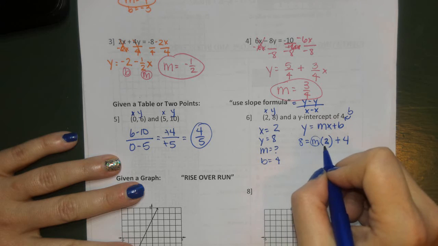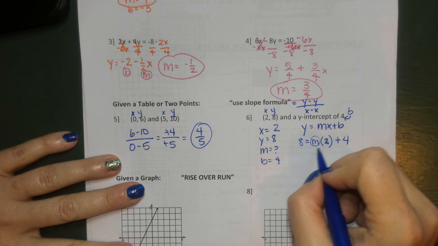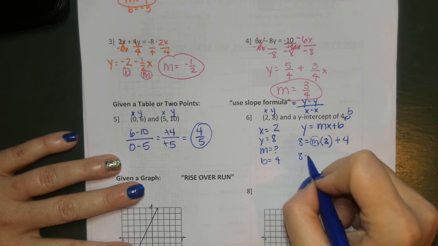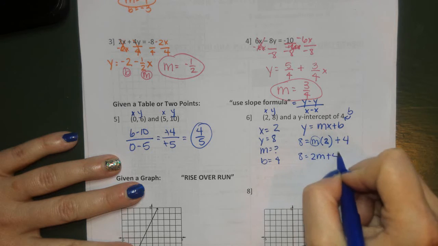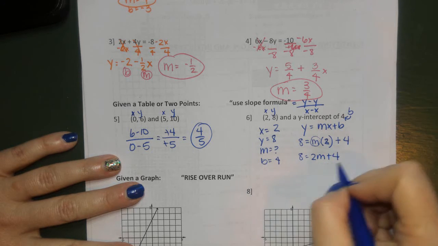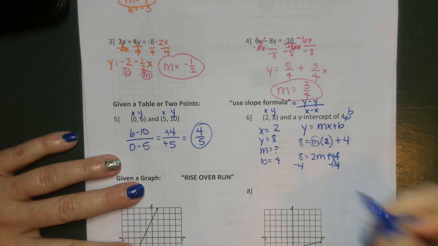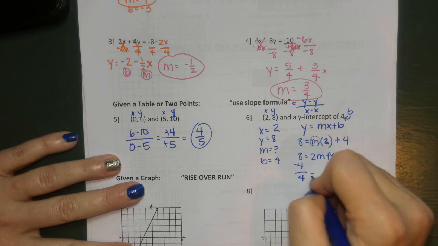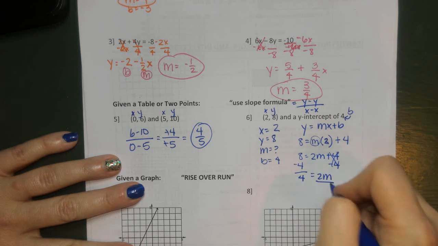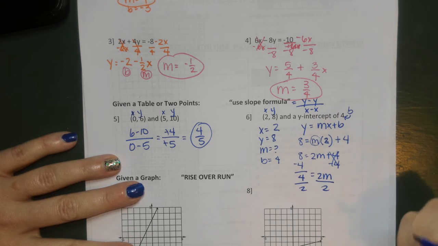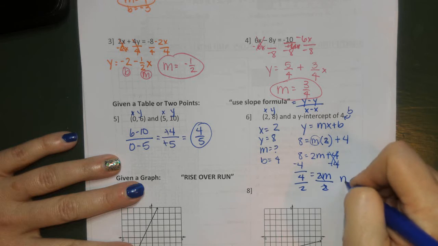So 2 times m is 2m. 8 equals 2m plus 4. We're going to get the m by itself, so we need to subtract 4 from both sides to get that 4 off. And we get 4 equals 2m. And now we're going to divide each side by 2, and we get m equals 2.